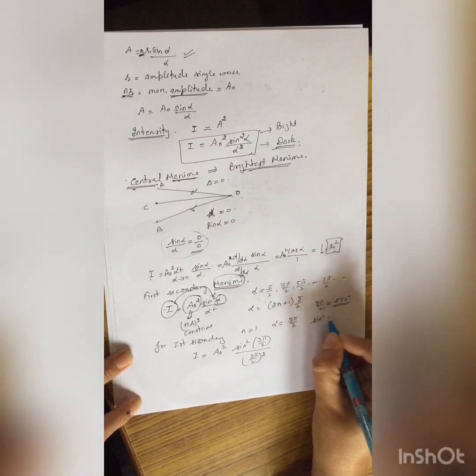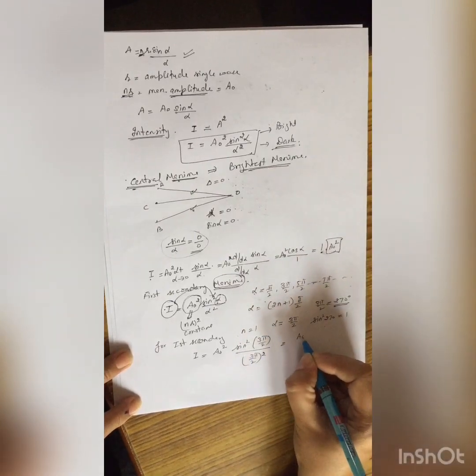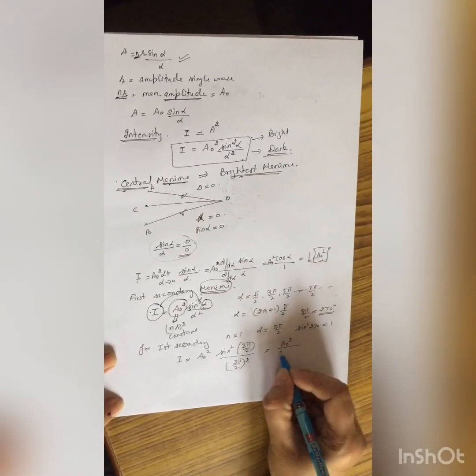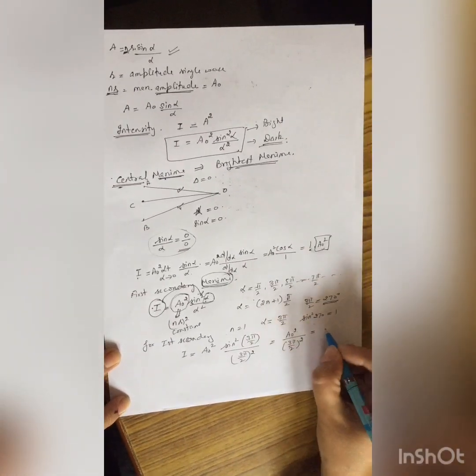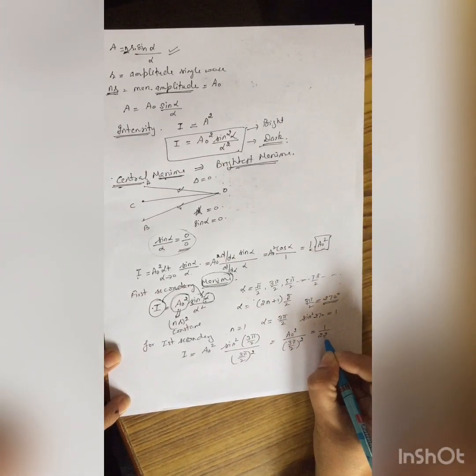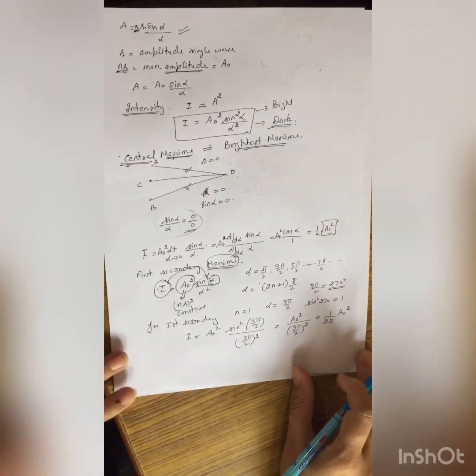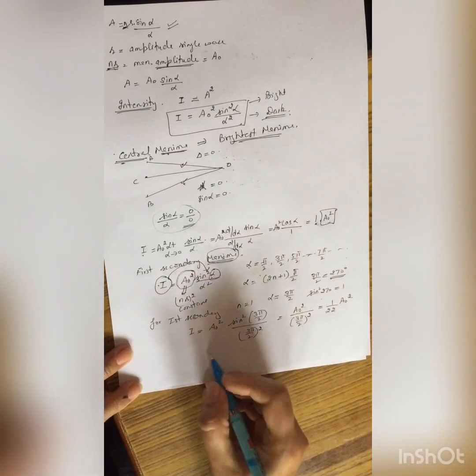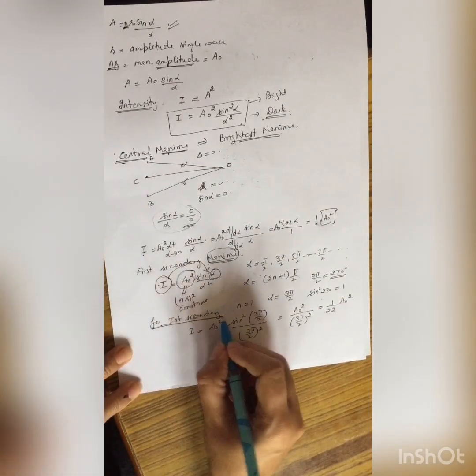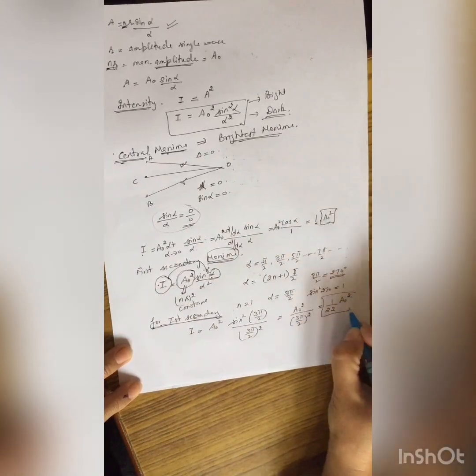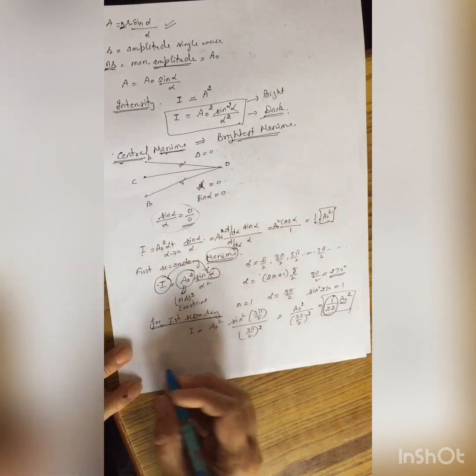Then sine square 270 degrees comes out to be 1. Hence, the intensity is 1 upon 3 pi by 2 whole square, and this is equal to 1 upon 22 times the maximum intensity. Therefore, the first secondary maxima has an intensity of 1 by 22 times that of the central maxima.